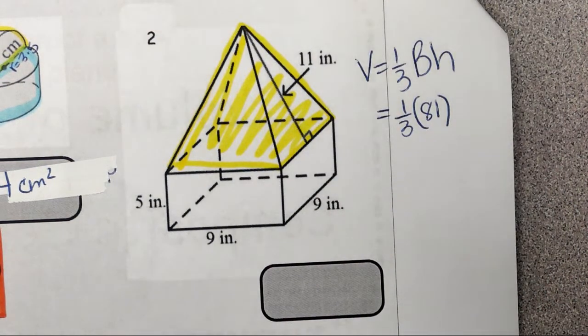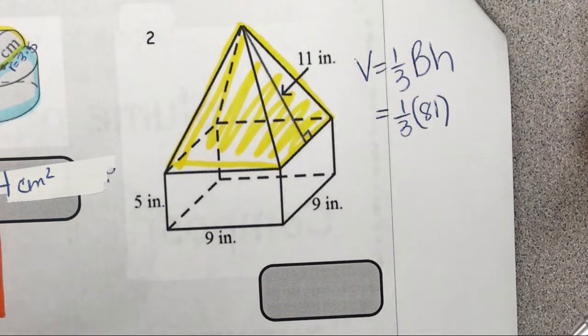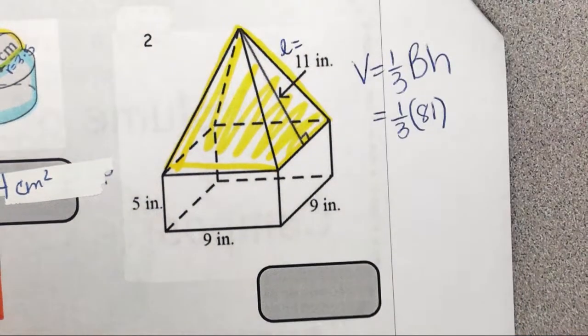What is the height of my pyramid? Okay. All right, I need everybody quiet, please. Remember, this 11 is if you were sliding down. Do you slide down the height? No. That is the slant height.